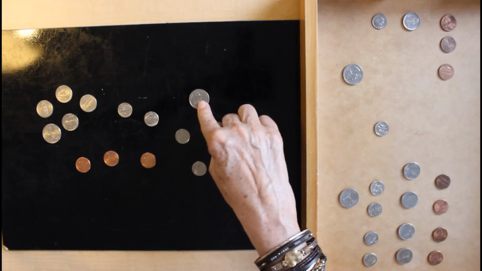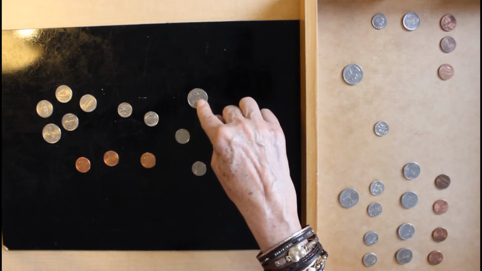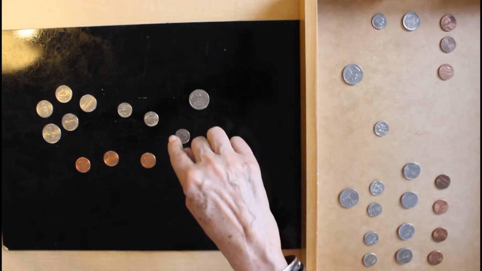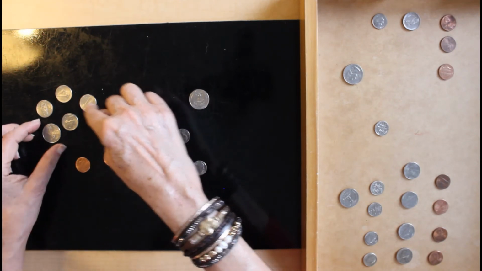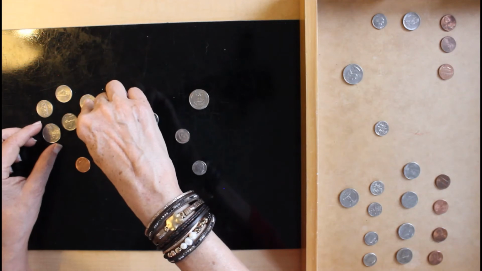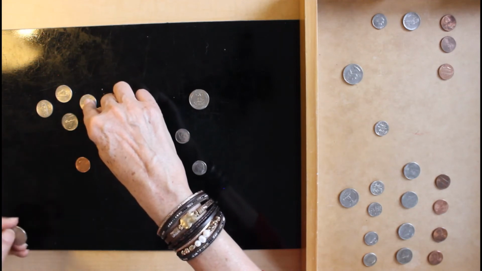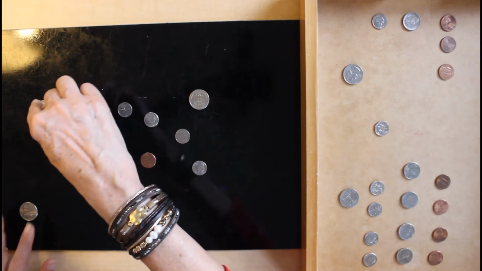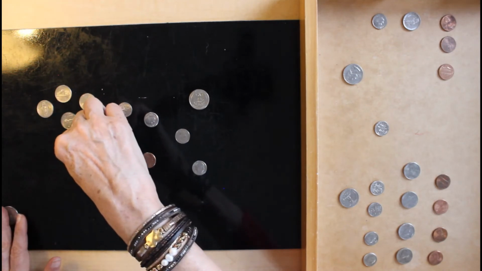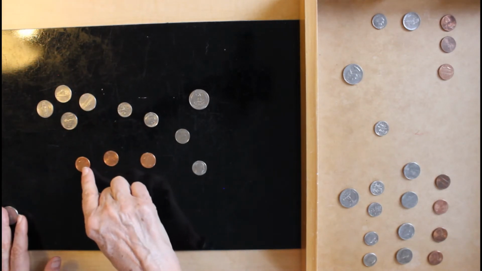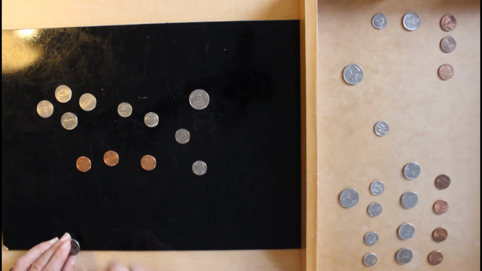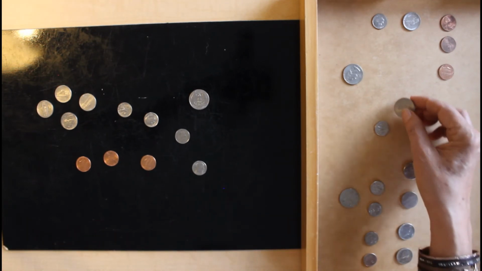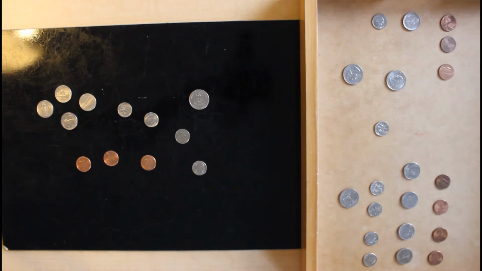Start with the quarter, 25. 25, 35, 45, 55, 65, 70. Oop, I thought that was a nickel, but it's not. 75, 80, 85, switch, 86, 87, 88. That's kind of tricky, but we can do it.